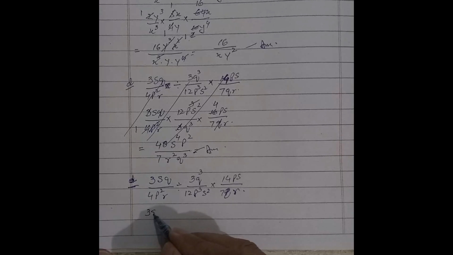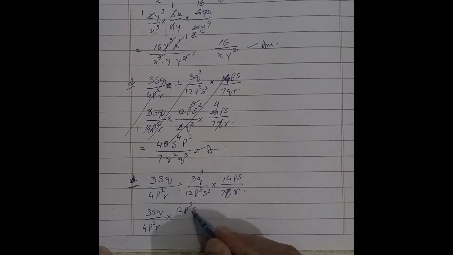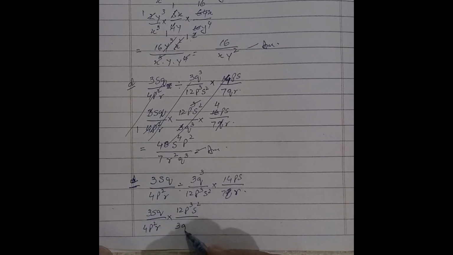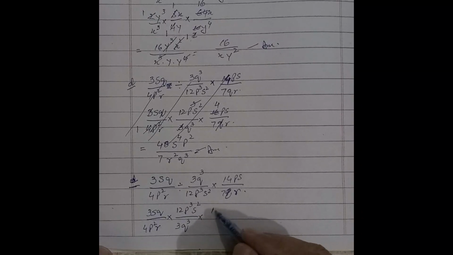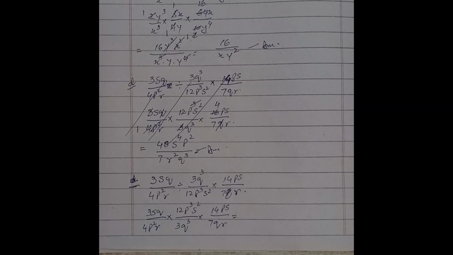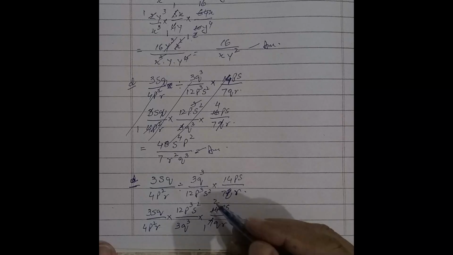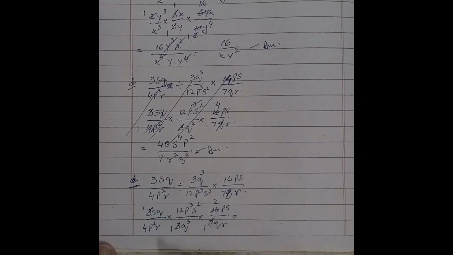So 3s cube over 4p square r multiplied by 12p3 s square over 3q3 multiplied by 14ps over 7q r. Now simplify these values, and first we simplify the digits. 7 1s are 7, 7 2s are 14, 3 1s are 3, 3 1s are 3, 4 1s are 4, 4 3s are 12.